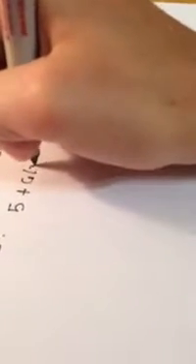Second example says, draw the Lewis dot structure for AsO3 3-. Well, we need to sum up all of our valence electrons. As is in group 5, so it has 5 valence electrons, plus oxygen, also in group 6A, has 6 valence electrons, but there are 3 of them, so we need to multiply it by 3. And we also have 3 extra electrons, so we need to add 3. When we do the math, it gives us 26 valence electrons.